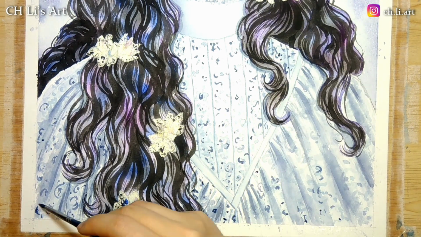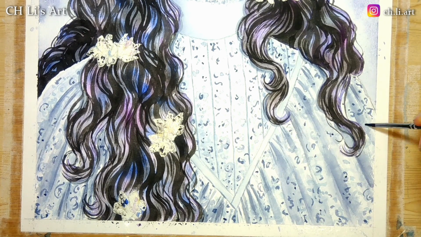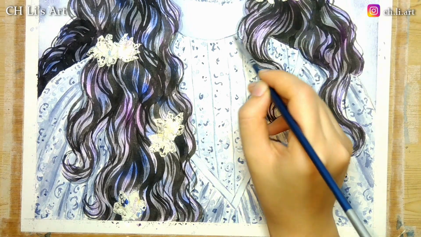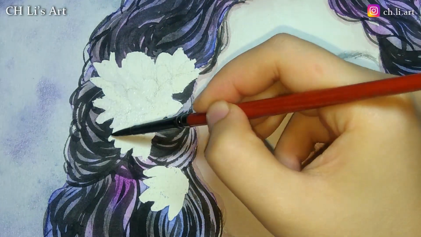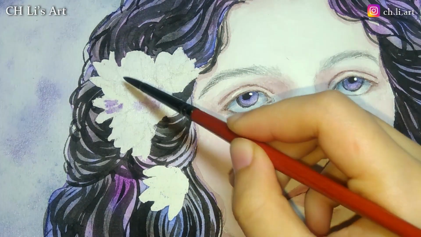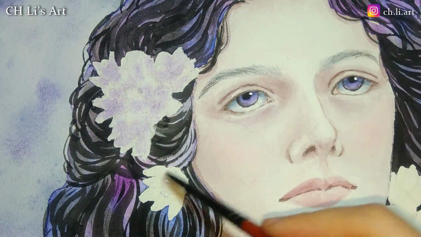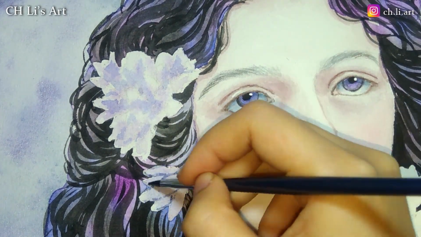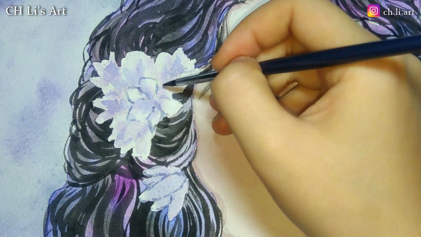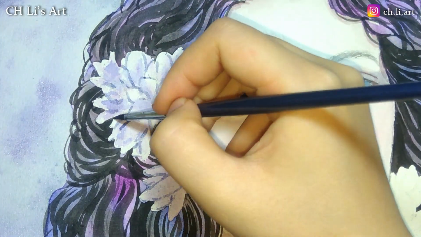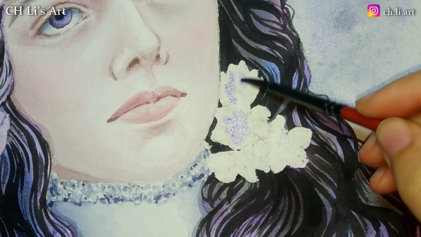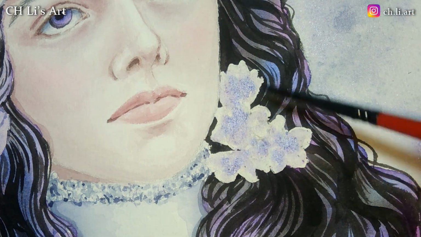So let's do a quick review of them. Tip number 1. Creating contrast. And contrast includes complementary colors, cool versus warm colors, big versus small, near versus far, light versus dark, and realistic versus abstract. Tip number 2. Combining different mediums. Tip number 3. Drawing something impossible in reality.